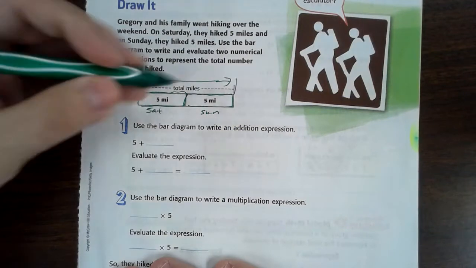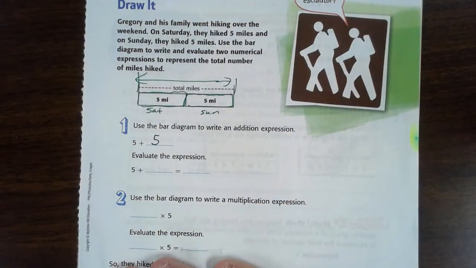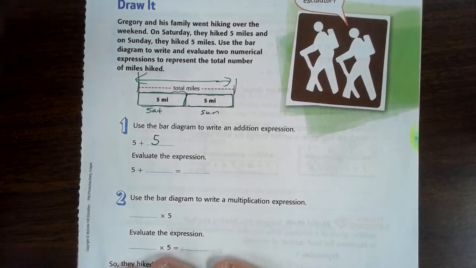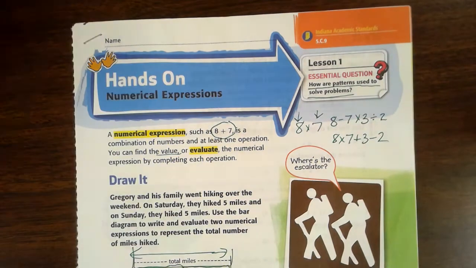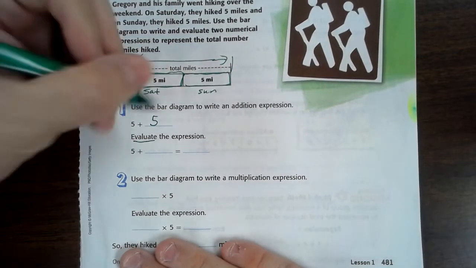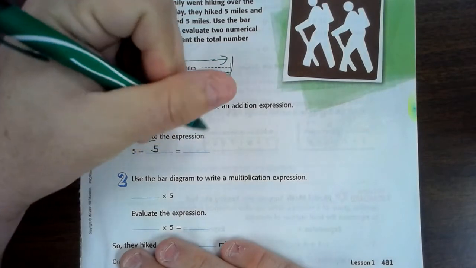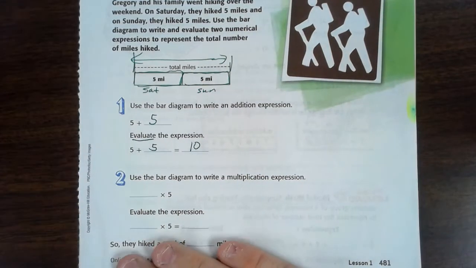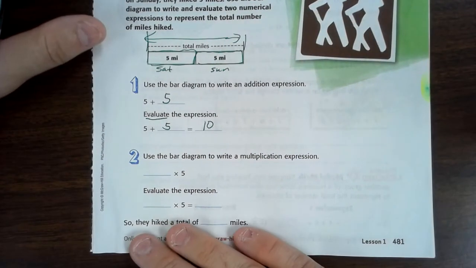But again, you have 5 plus 5, which is the addition expression that we're making here. And then we evaluate. And again, evaluate, as you see up here, it's finding the value, which just means do the problem. Okay, evaluate just means do the problem. So 5 plus 5 equals, obviously, 10. That seems extremely easy, but trust me, this does get a little bit harder.